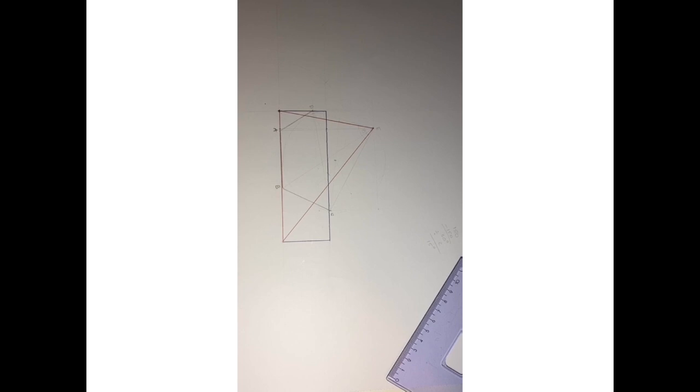So now, that was our final step in preparing ourselves to transfer the area into a square of equal area. To use the geometric mean method, we can transfer this rectangle into a square.